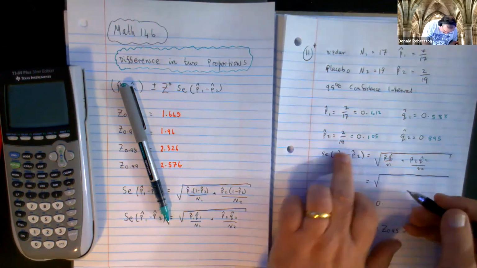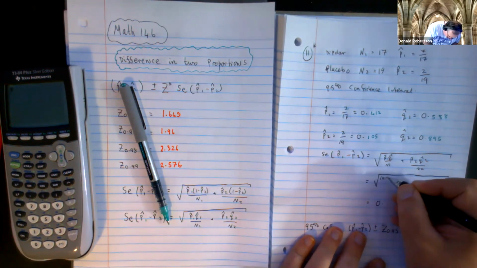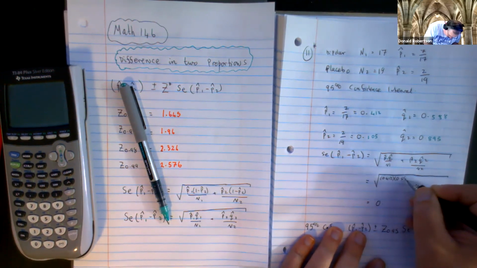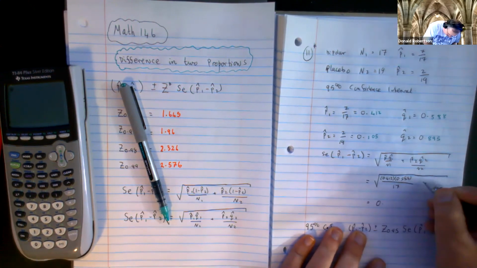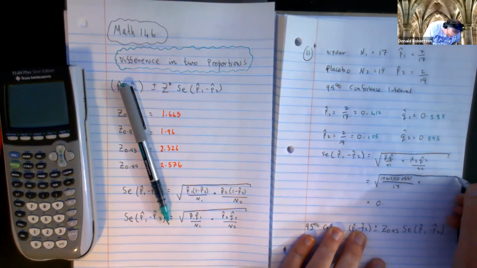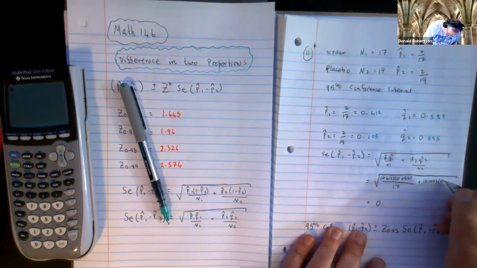The standard error of this particular story is going to be the square root of 0.412 times 0.588 divided by 17, plus 0.105 times 0.895 over N2, that's 19.